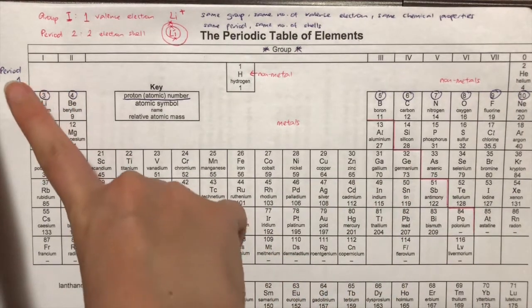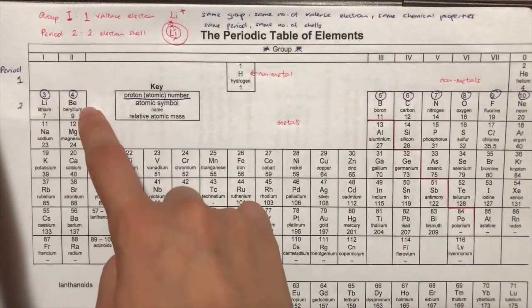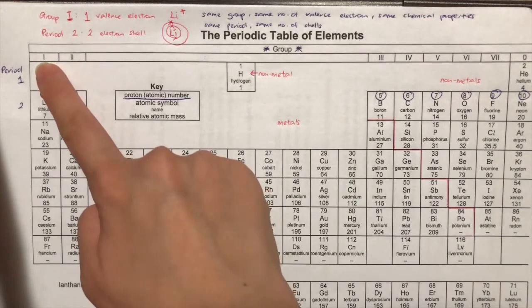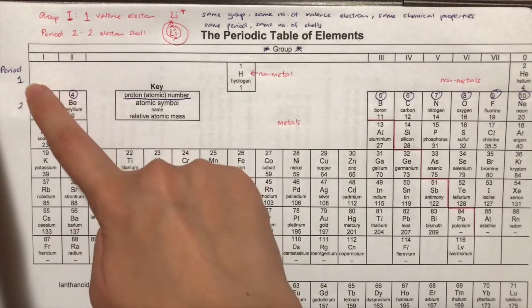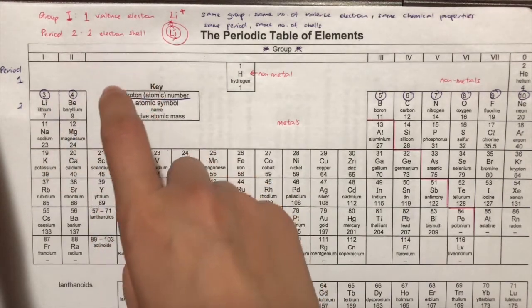And this is how we look at period. So going across, this is period 1 and this is period 2. So notice that group is written as Roman numerals, period is written as normal numerals. So let's take a look at what you have already known.